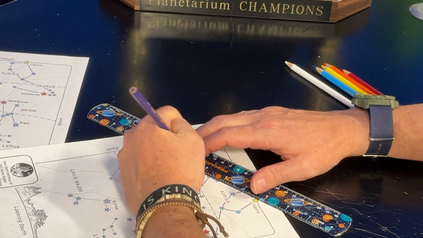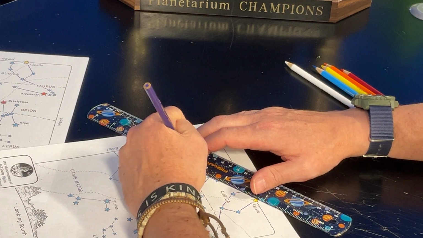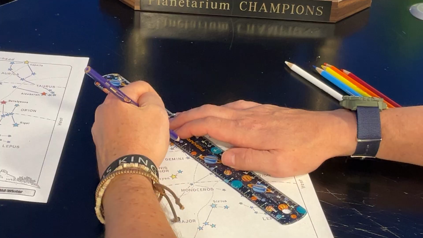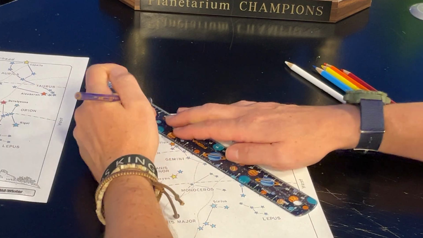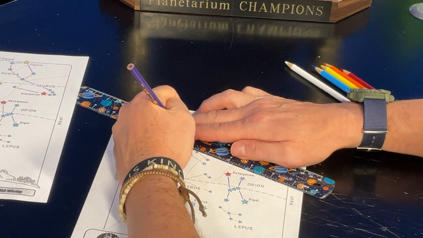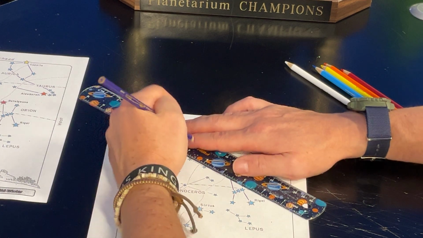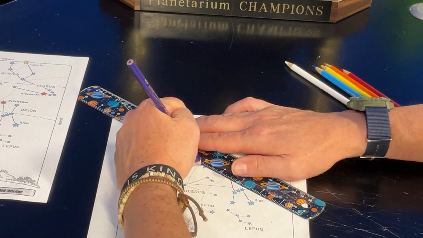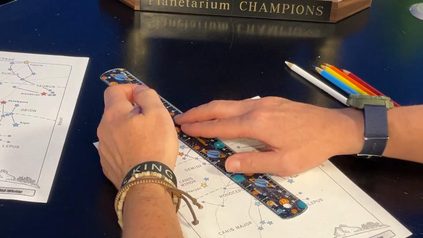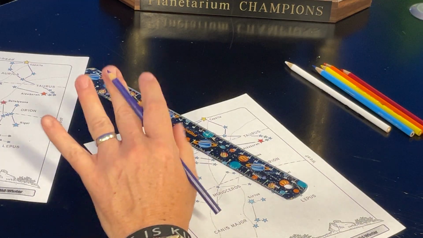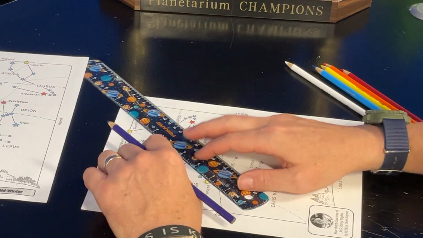In fact, the stick figure shapes themselves aren't actually official. What that means is these are the stick figure shapes author Chet Raymo has chosen, and I totally love them. I think he does a great job. But you might open a different astronomy book, or you might read a storybook about astronomy, and the stick figures might look slightly different to you.